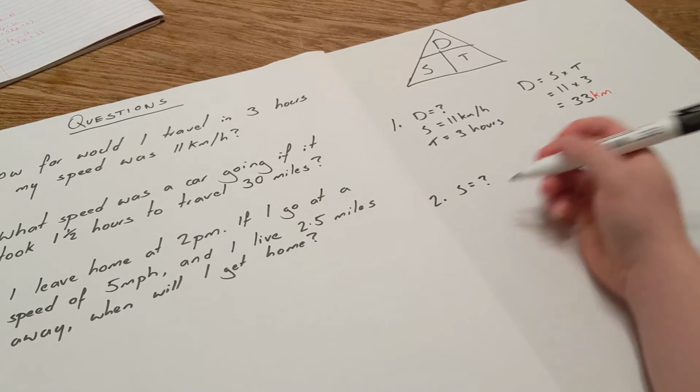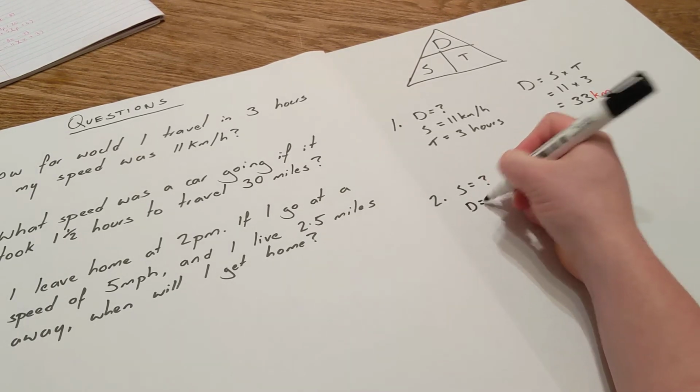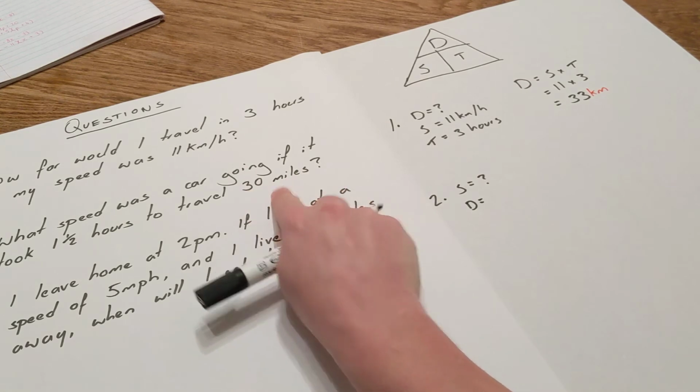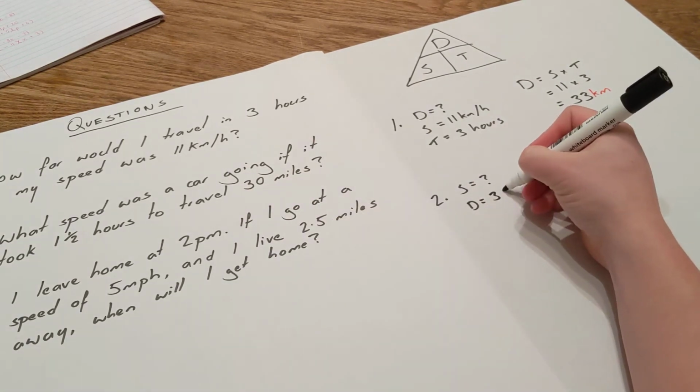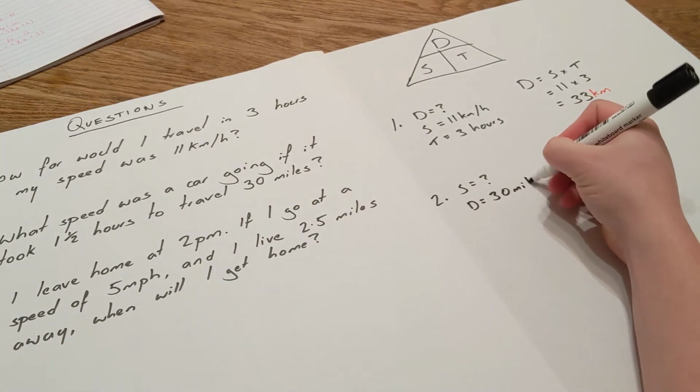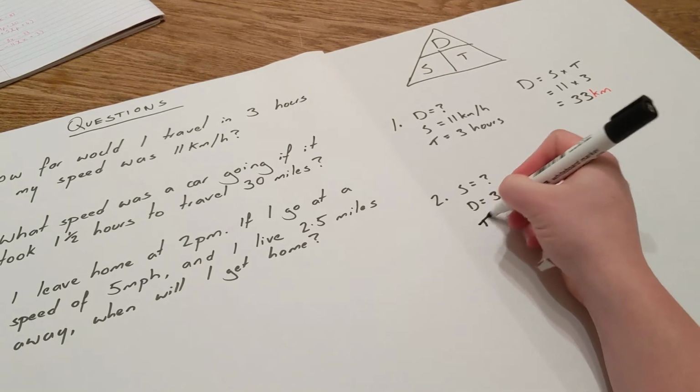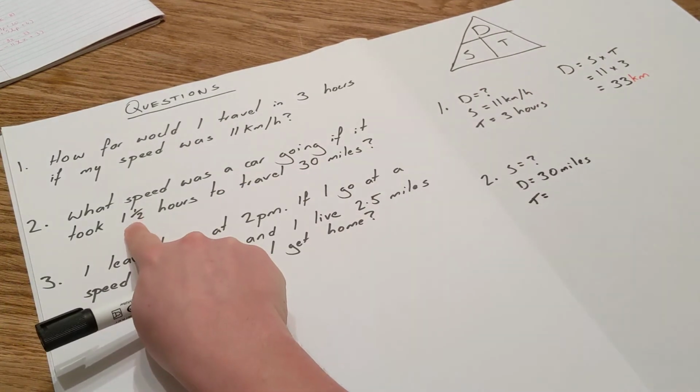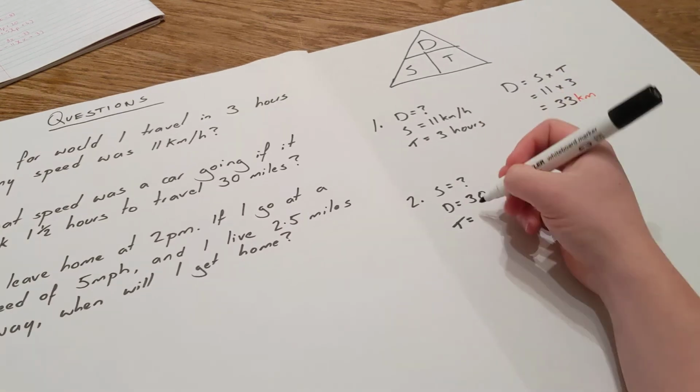Okay, I know distance. It tells me that the distance is 30 miles. So let's put 30 miles there next to D. And I know time because it tells me that it took 1.5 hours.